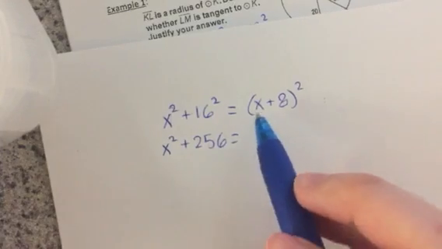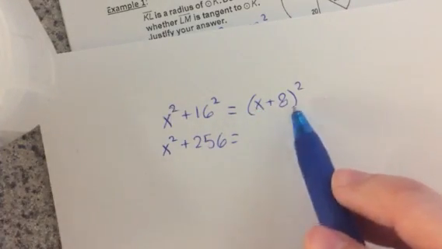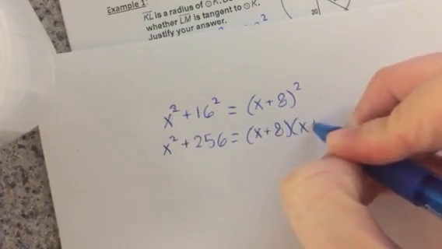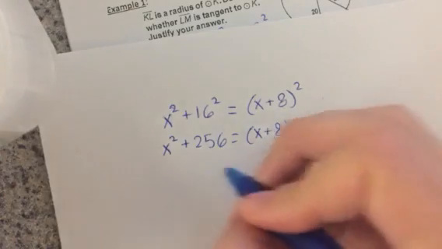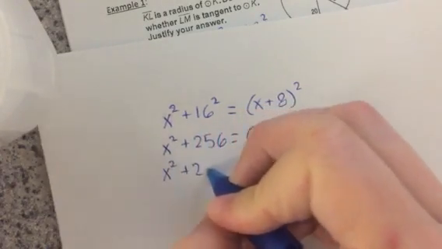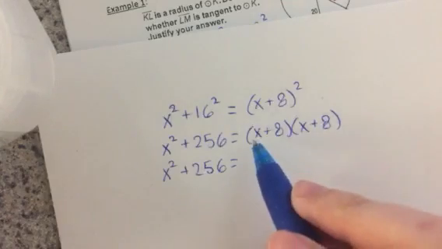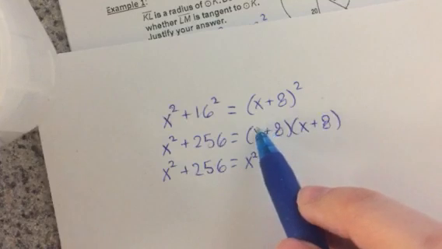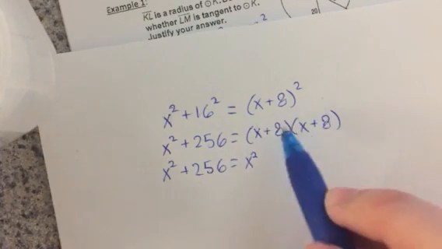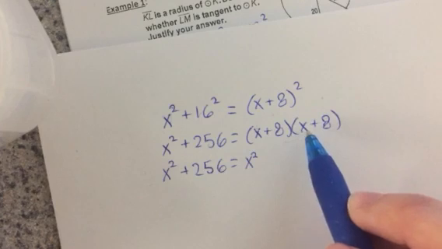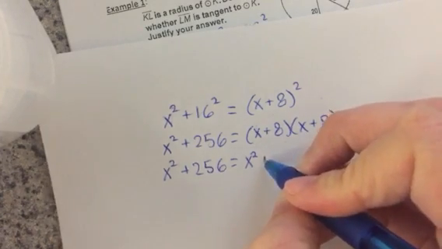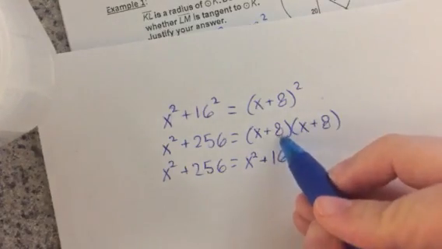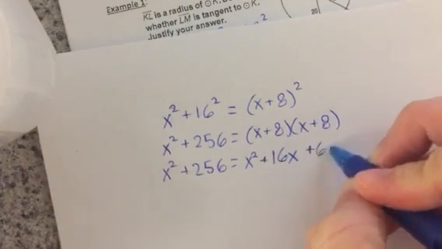Now over here, you'd want to FOIL this out. So this is x plus 8 times x plus 8. I'll go ahead and expand that for you. So if you FOIL, you get x times x is x squared. I do x times 8 is 8x, and then 8 times x is also 8x. So I have an 8x and an 8x, which is 16x. Just doing a couple steps at once. And then 8 times 8 is 64.